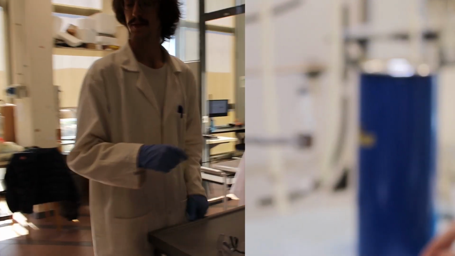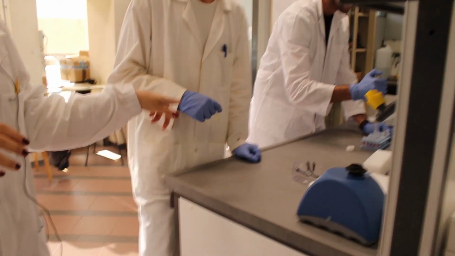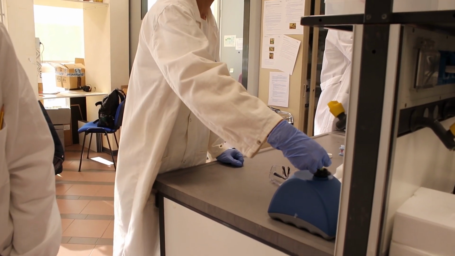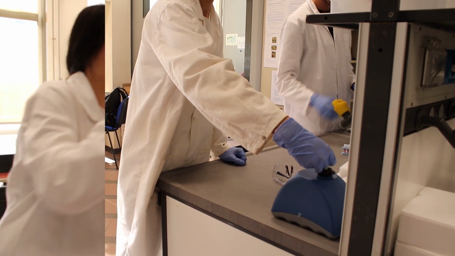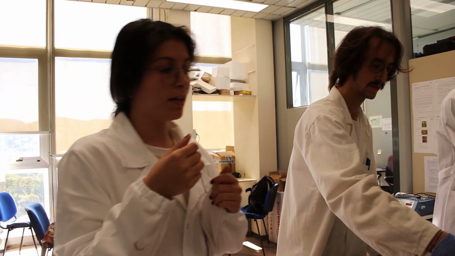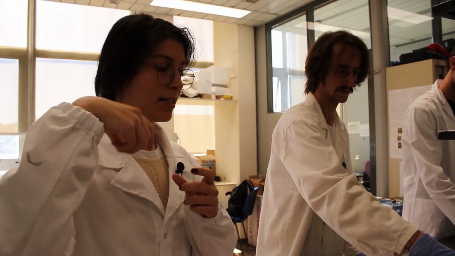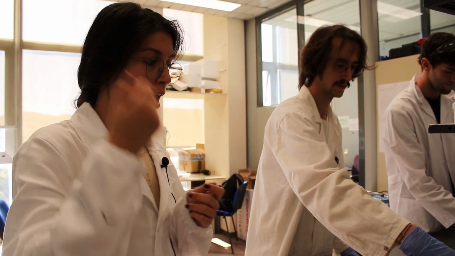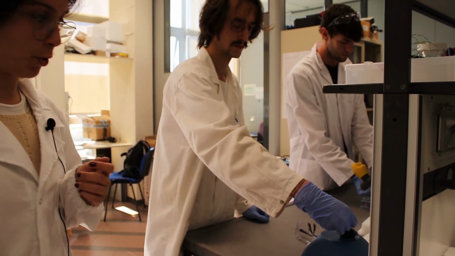Okay. One way you can solubilize the RAFT agent is with the vortex. So you can simply do that, or you can solubilize the RAFT agent by simply pipetting it up and down with a micropipette.